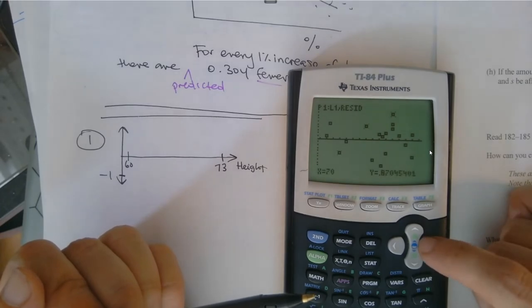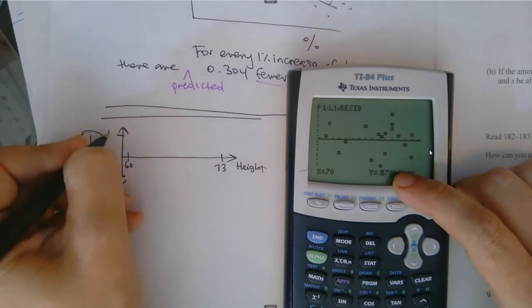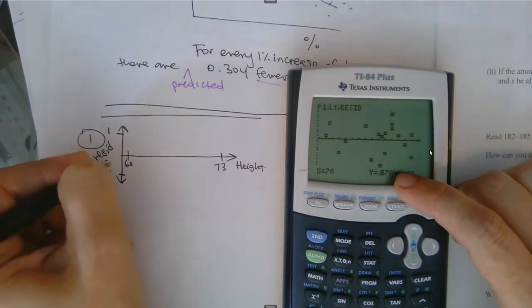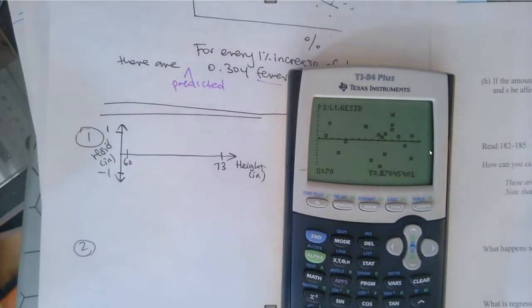There it is. So this one also not very large. This is great. So not going to make it past 1. So these are residuals of hand spans. They're actually in inches. So are these. So this is great. And then I'm going to sketch this.